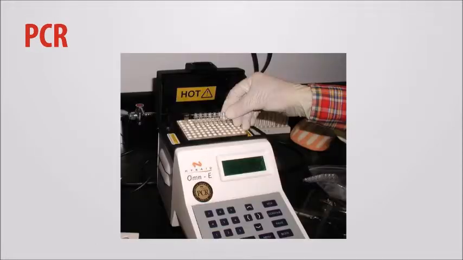PCR, polymerase chain reaction, is an automated method used to amplify regions of our own DNA. We can refer to it as DNA replication outside the cell. This is done by a series of steps before running the sample in a thermocycler machine or a PCR machine. However, before this can be done, we need to have samples of our DNA extracted.